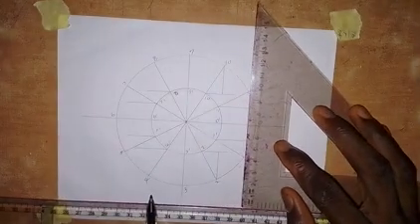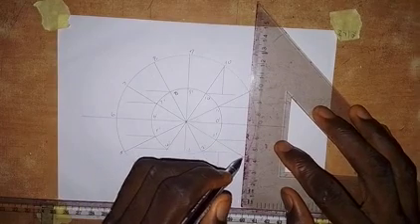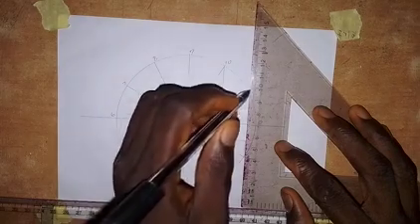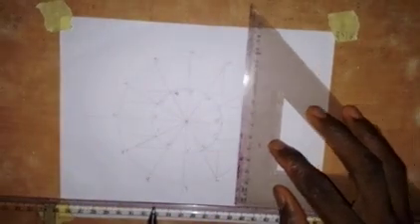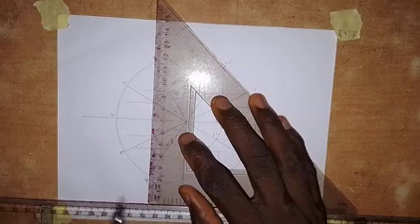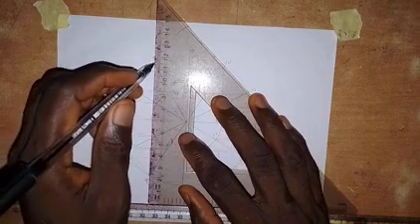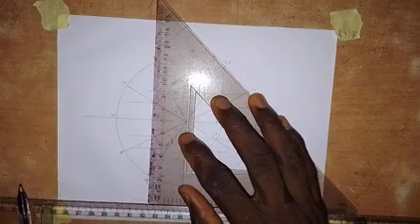So we come to this point 1. Okay, so 1 and 11: draw a vertical line to meet this horizontal line, draw a vertical line down to meet this horizontal line. So we are done with that. So we come to this side, so 4 and 8. Draw a vertical line up to meet the horizontal line, and draw a vertical line down to touch the horizontal line.